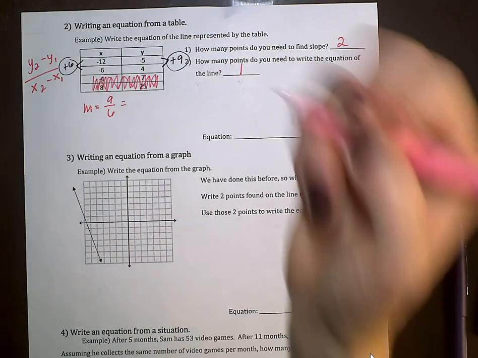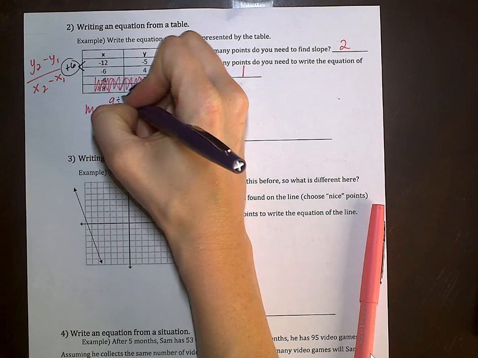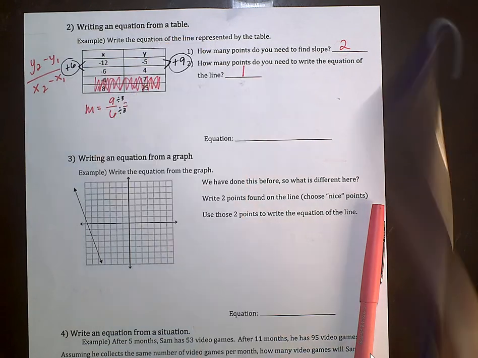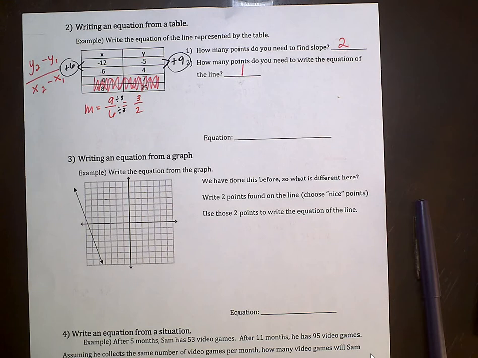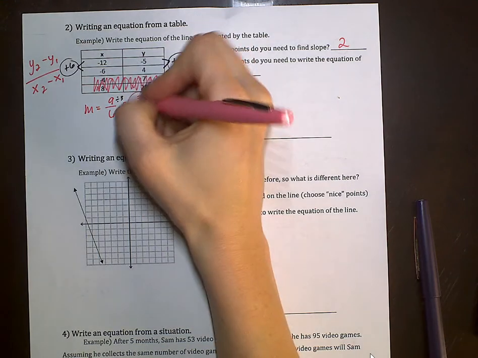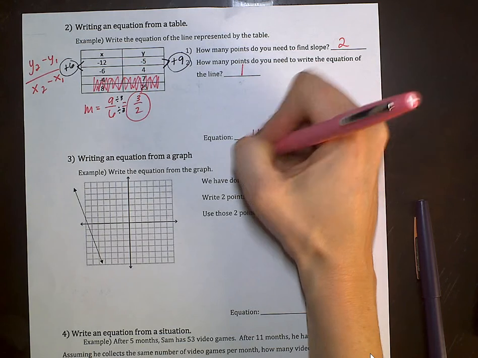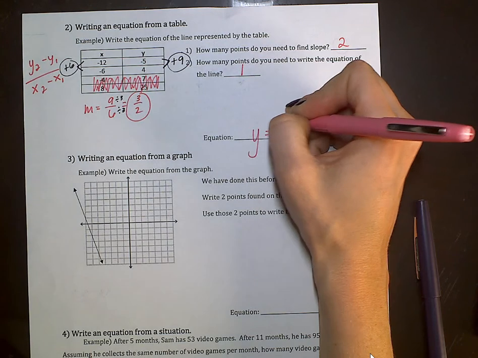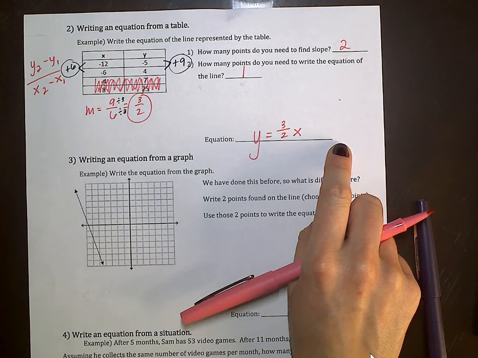So I'm going to reduce this. Let's see, I can divide both of those by 3. So that would give me 3 over 2. Okay, so there's my slope. I could start my equation. I like to do that sometimes just so I don't forget what I'm really trying to do here. I just need to figure out the b value that goes at the end.